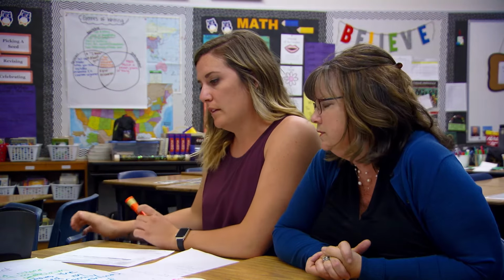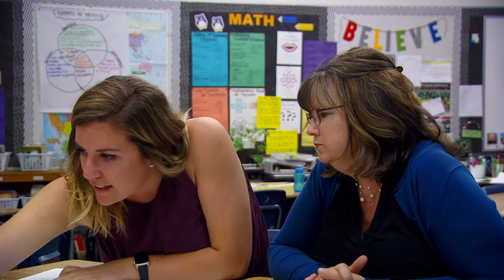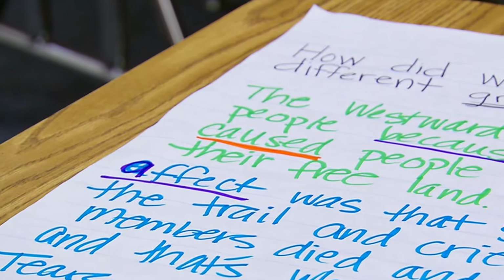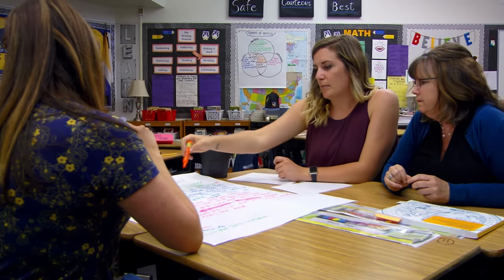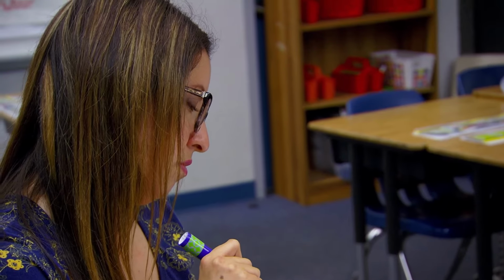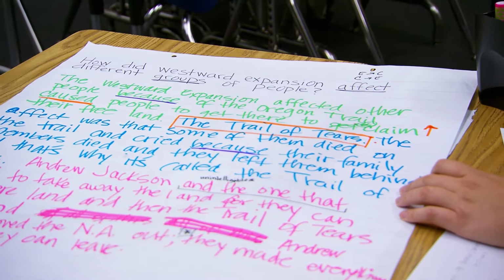Westward expansion affected other people because of the Oregon Trail, caused people to get there to claim their free land. Okay, well, he got the cause and effect thing right there, right? Might not be used totally correctly, but at least he's trying it. He's got some transition. It sounds a lot like boxes and bullets, right? So like his first point would be box, jot. That would be like a bullet.